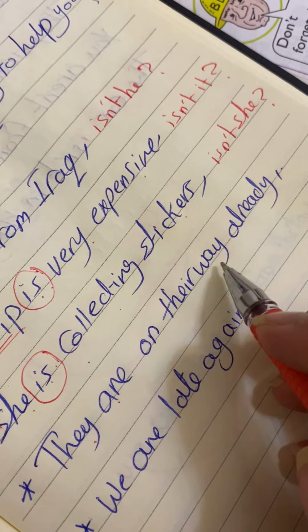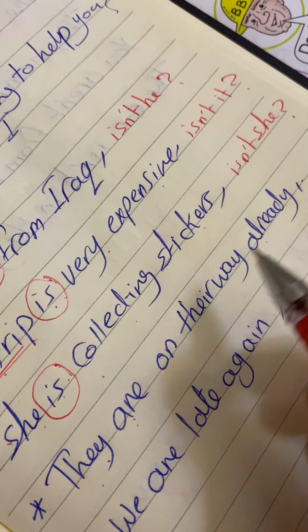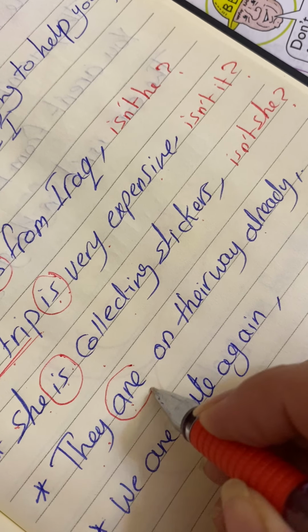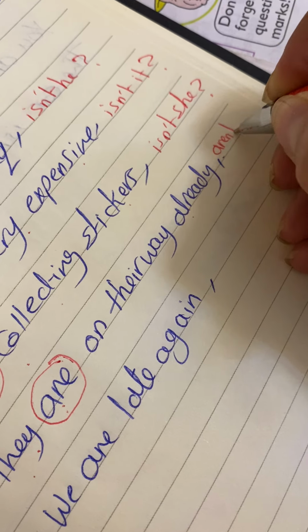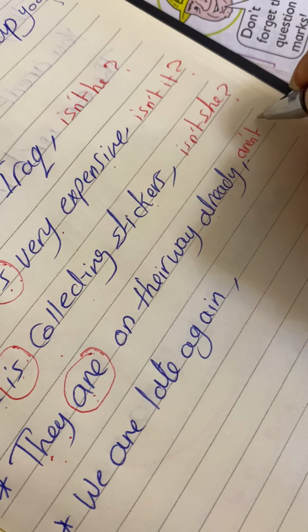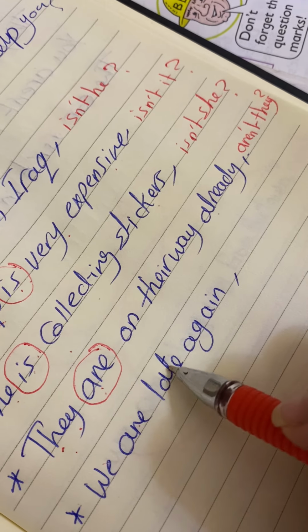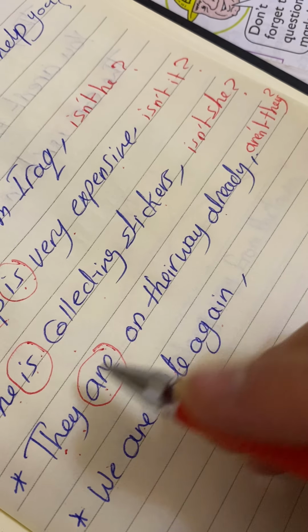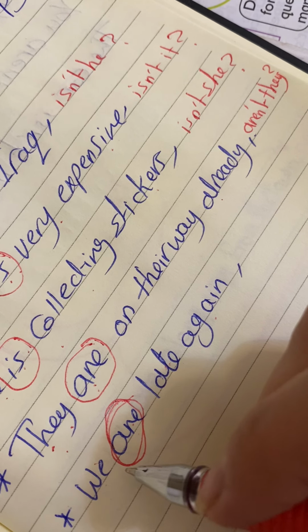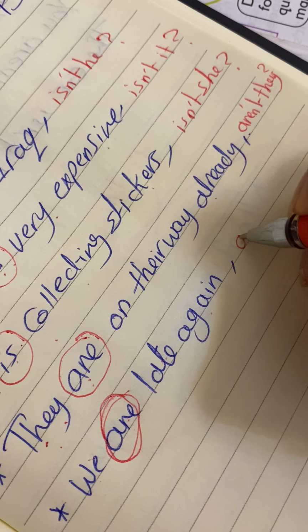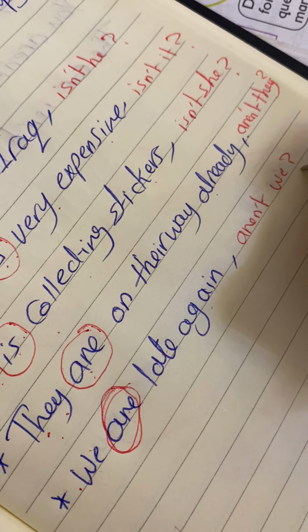They are on their way already. So the verb here is are, a positive verb, change it to negative, بتصير aren't. Then add what? The subject they. We are late again. Here we have what? A positive verb, change it to negative, بتصير aren't. Then add the subject we.